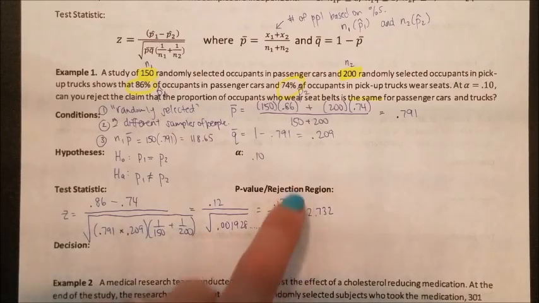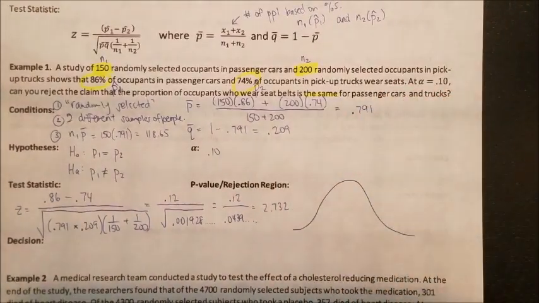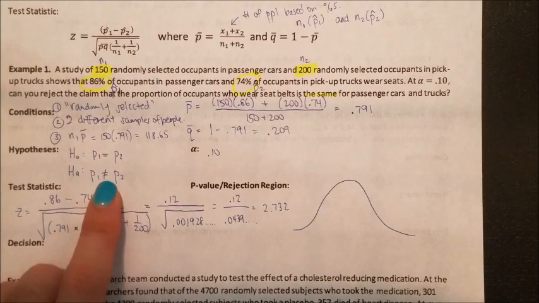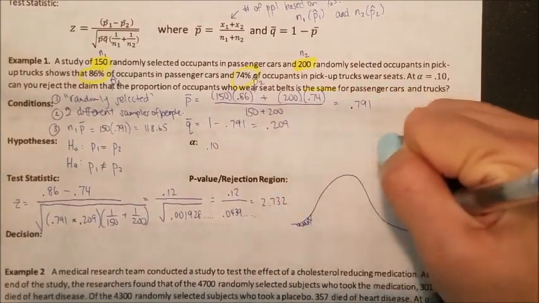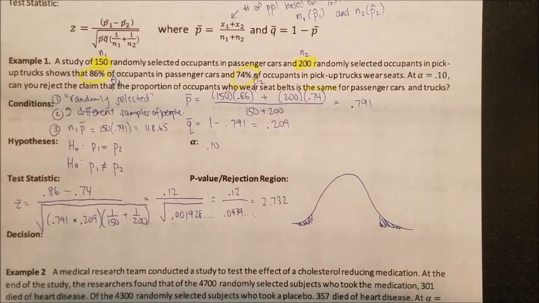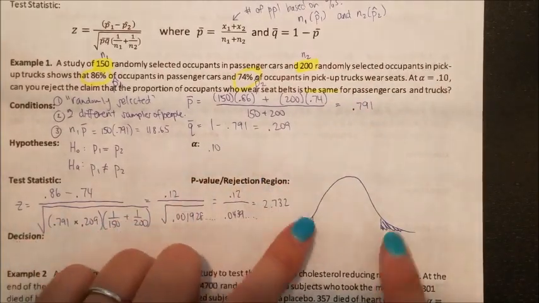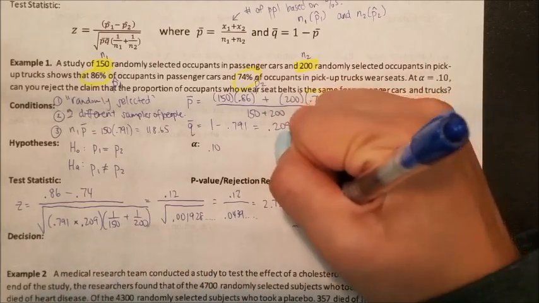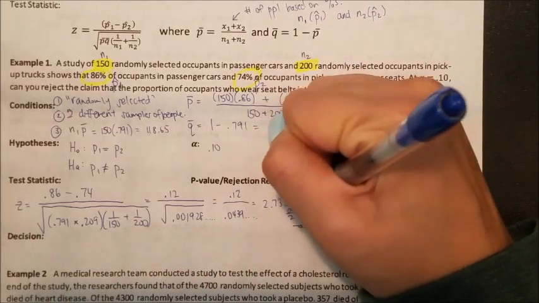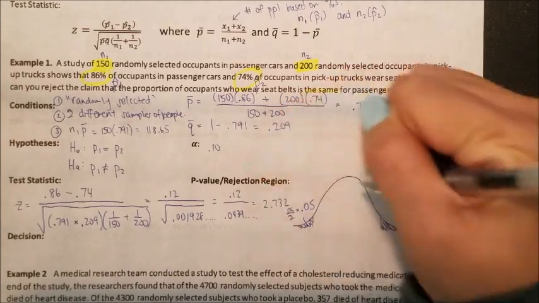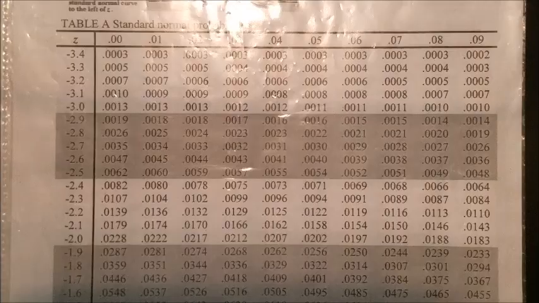So now with my rejection region, I'm going to draw out my normal curve. My HA does not equal, so this is a two-sided problem. So I'm going to shade both sides of my normal curve. And then since alpha is 0.10, if I need both sides to add up to 0.10, that means each side has to be alpha divided by 2, so I get 0.05 from each side. Okay, looking in my pink chart here for my z-scores, I'm looking for 0.05 because that's what's on the left of the shaded region.